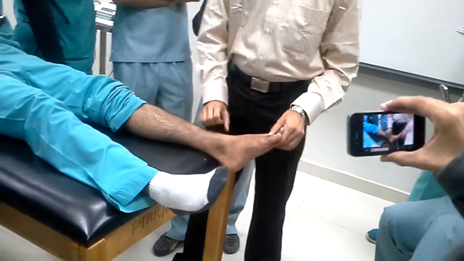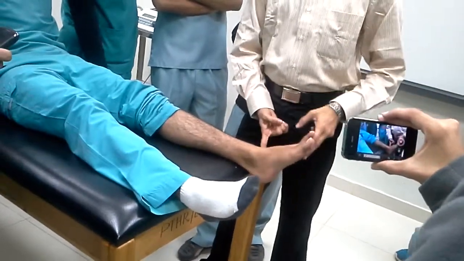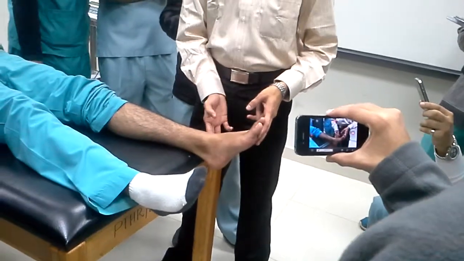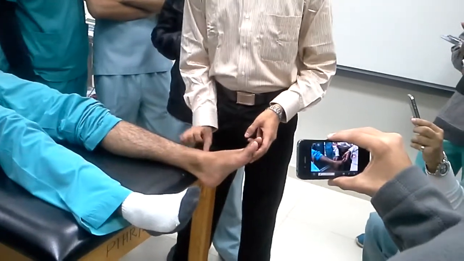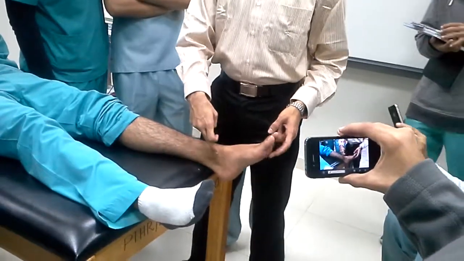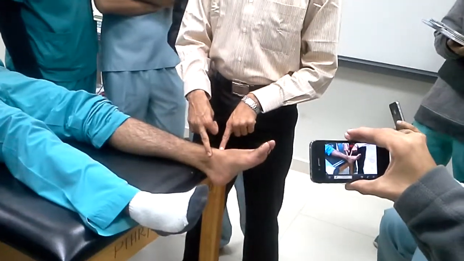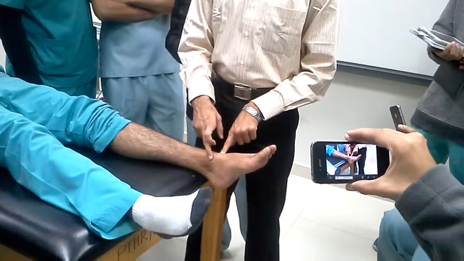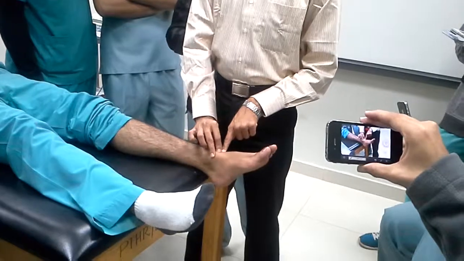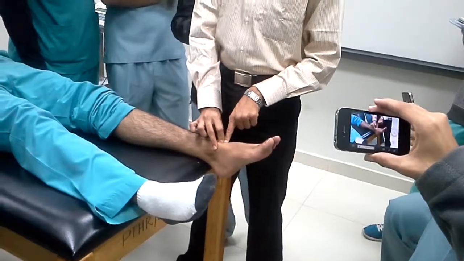Fibula is attached to the lateral end; the lateral malleolus is part of the fibula. Sorry. Then the medial malleolus, part of tibia. Then talus. Okay. These three are the structures which make up the ankle joint.